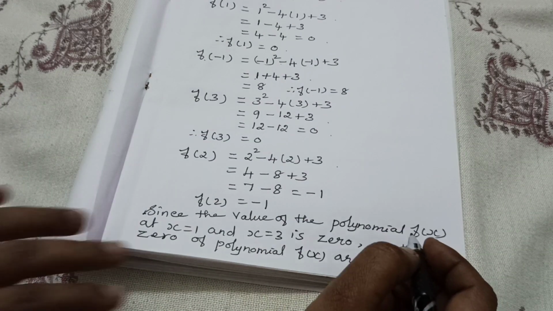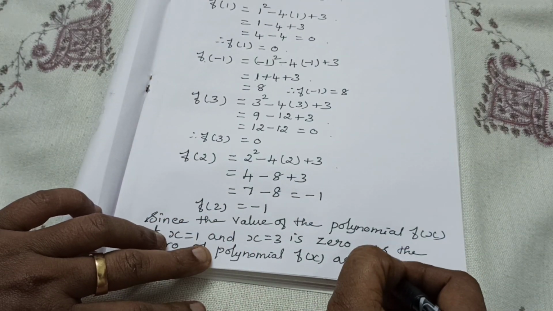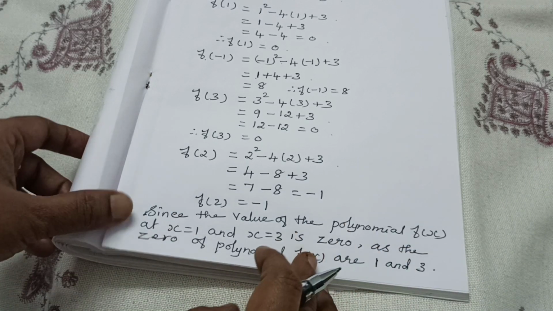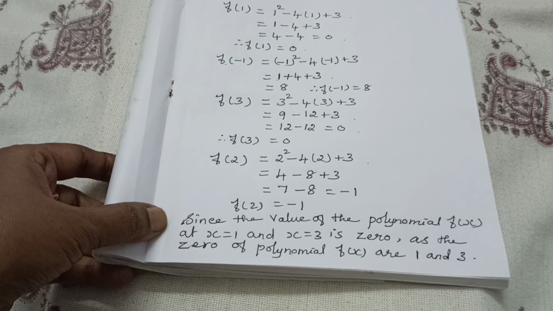X equal to 3, isn't it? Then 1 and 3. Understood? Very simple, this question.